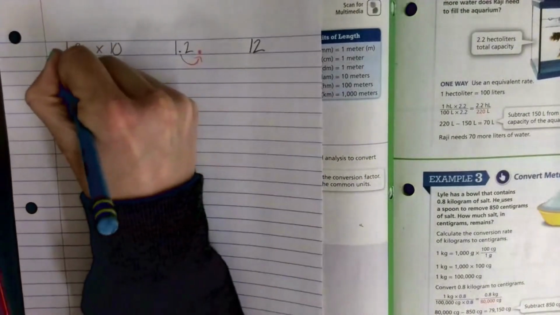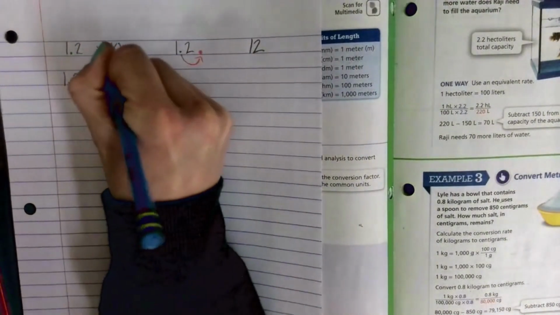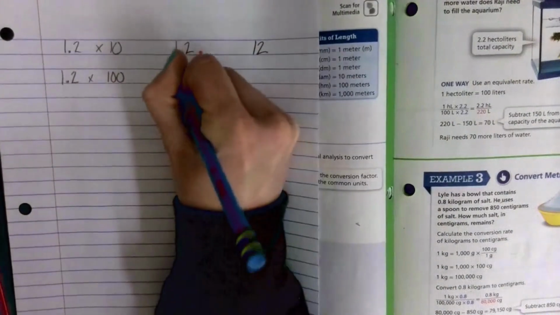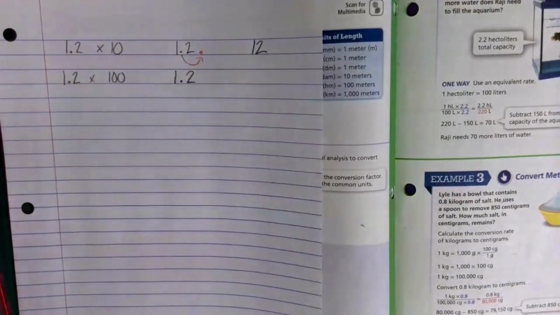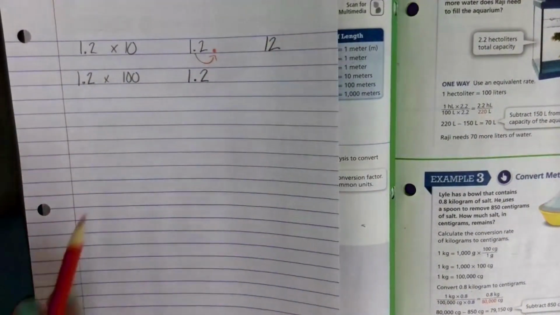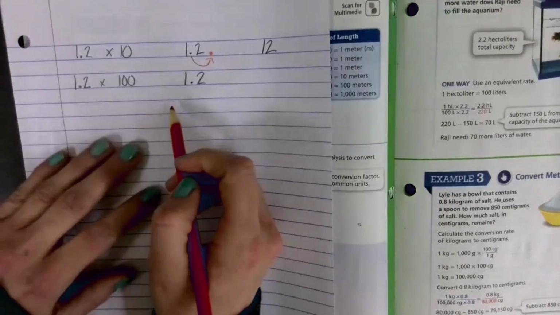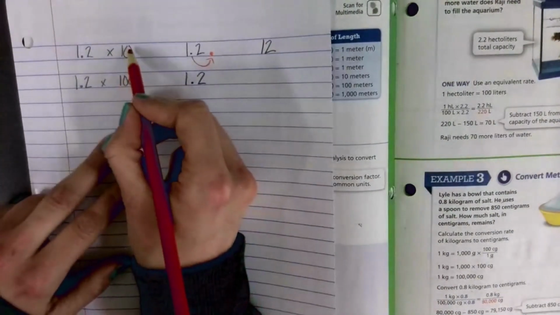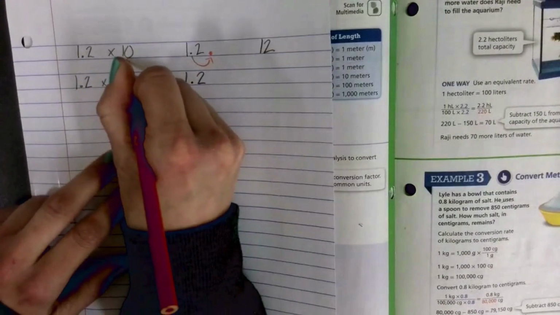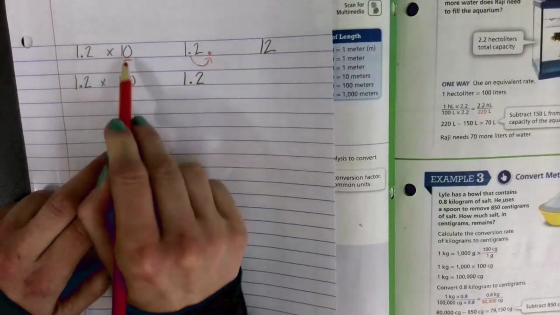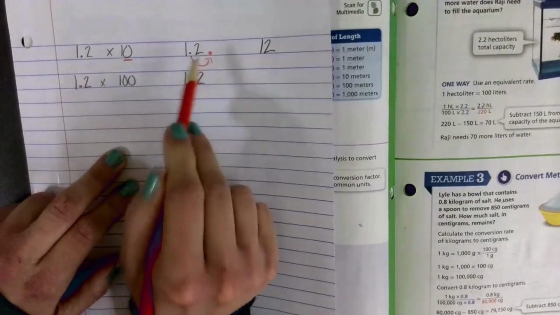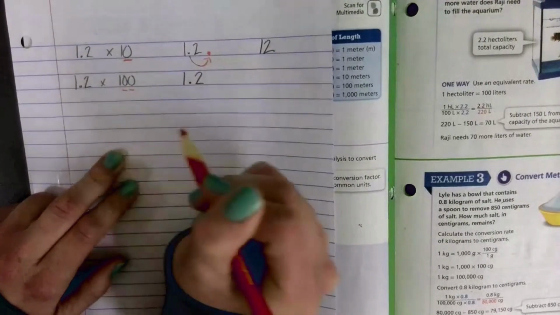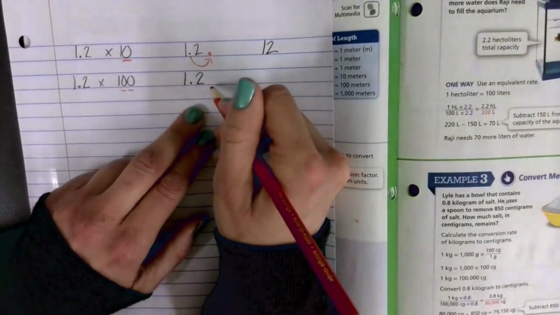If I take my 1 2/10 times 100, this time I'm moving my decimal to the right 2 times. You can remember how many times to move it because you look at how many zeros there are. In 10, there's only 1 zero, so we move it 1 time. In 100, there are 2 zeros, so I need to move it 2 times.